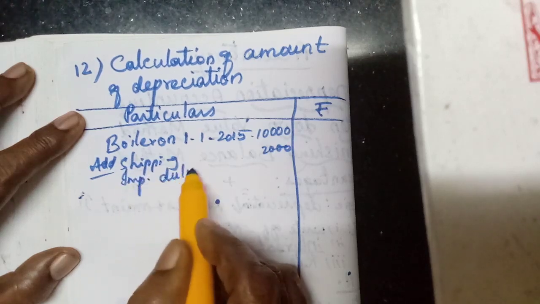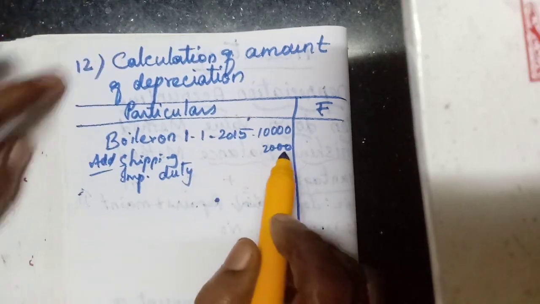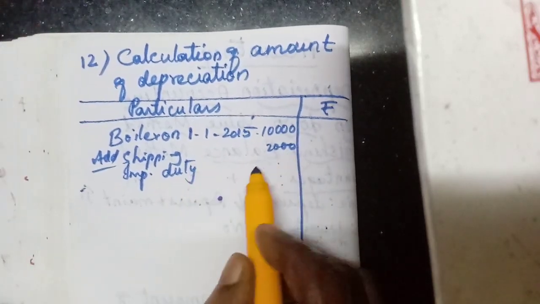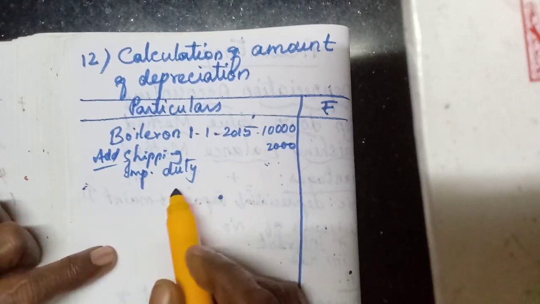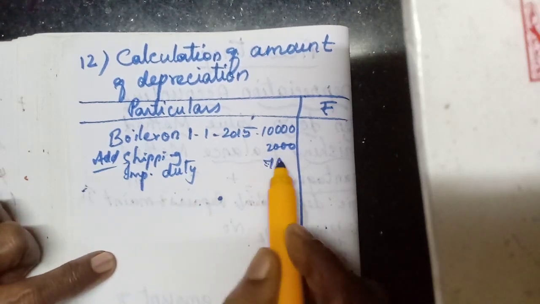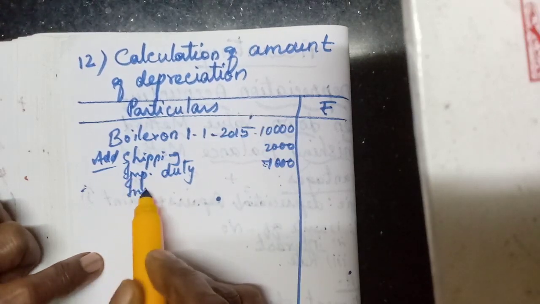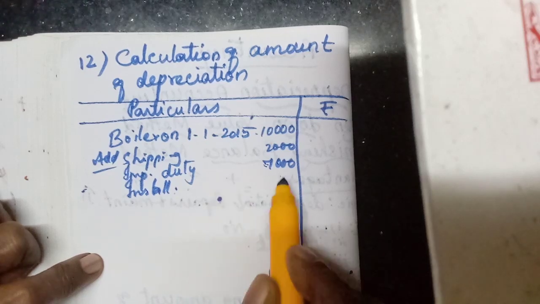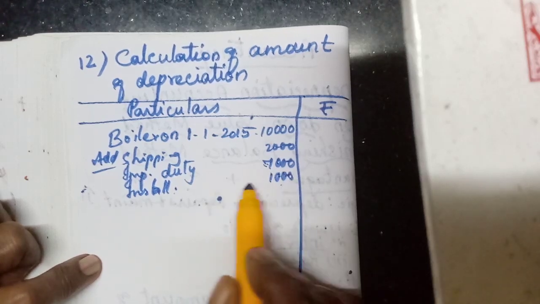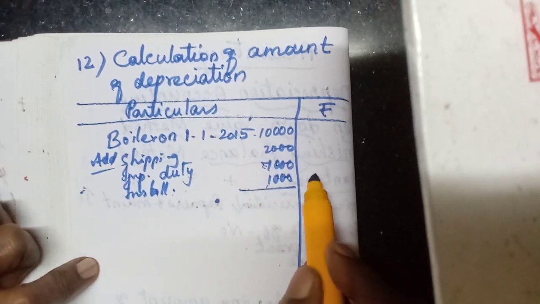All these expenses are related to the purchase of the asset. So we should add these expenses along with the original cost to get the original cost along with the purchasing price. 7,000. Installation 1,000. So how much are we getting? 10, 12, 19, 20.